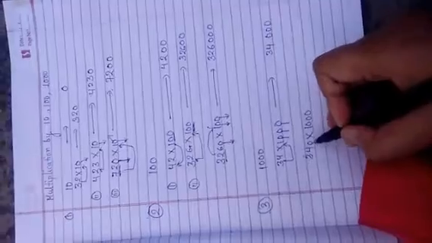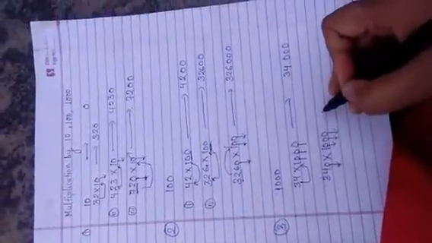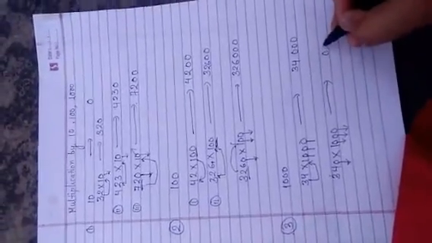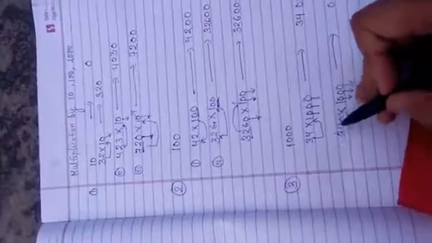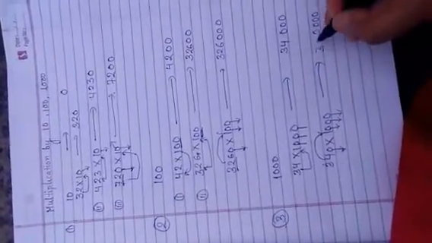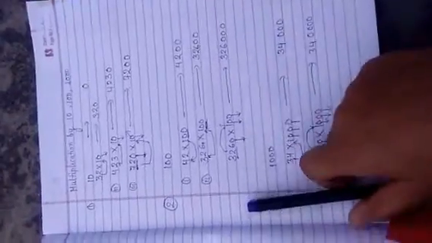How many zeros are here? 1, 2, 3, 4. Then how many zeros will be in the product? 1, 2, 3, 4. And 34 multiplied by 1 gives 34. Understand, students? Hope you all are enjoying the class and do your work regularly. Thank you.